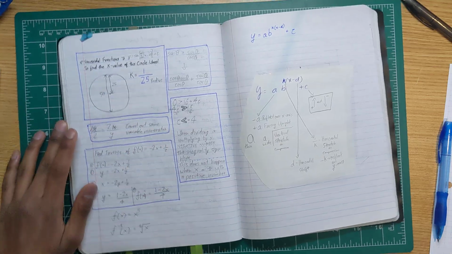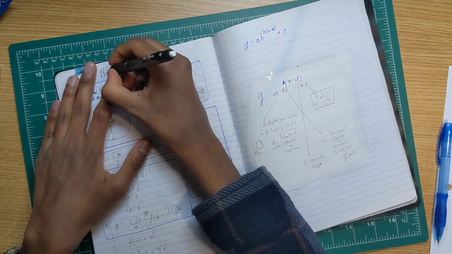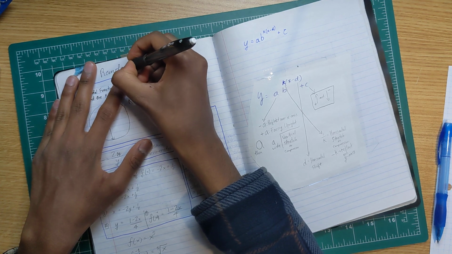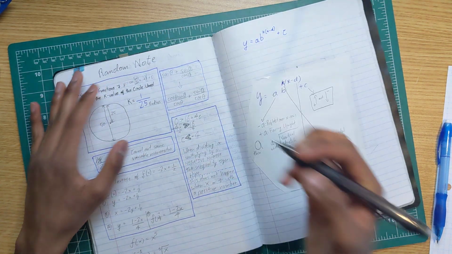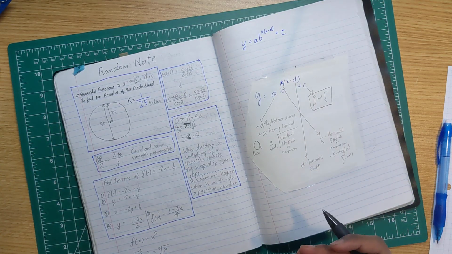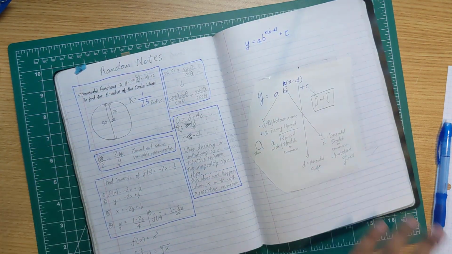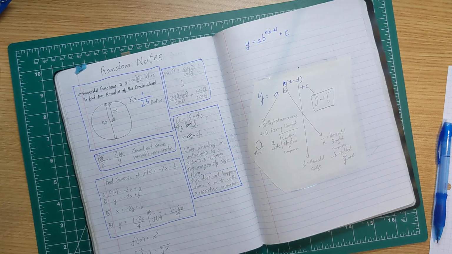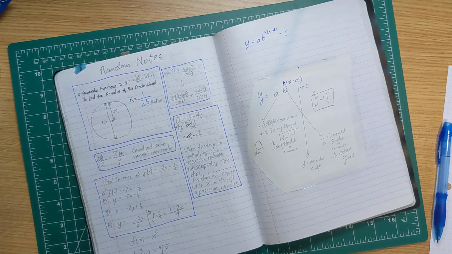These are some random notes. It's laws that I suddenly found out and I needed to know it absolutely, so I wrote it at the end. And this is super important for grade 12 advanced functions.